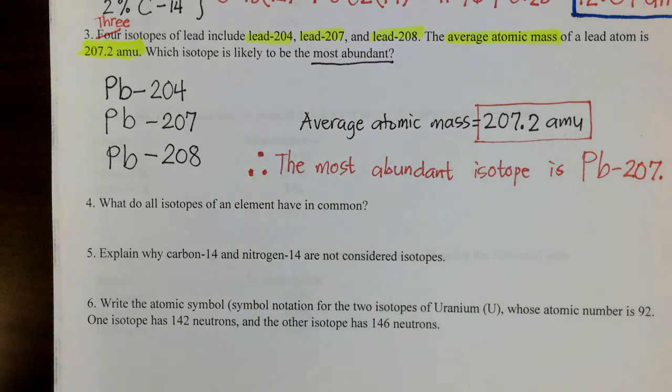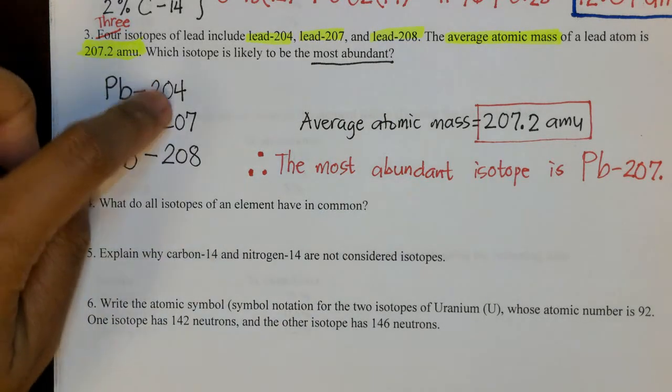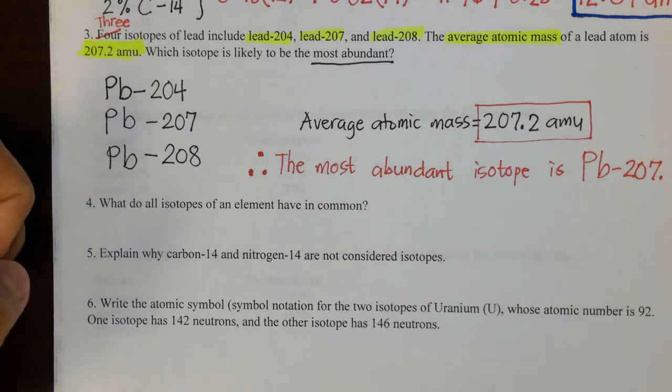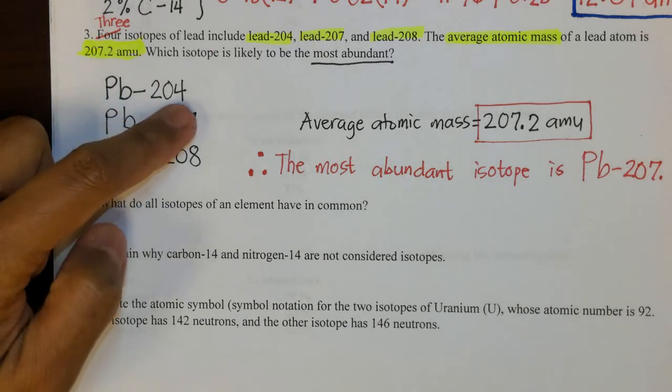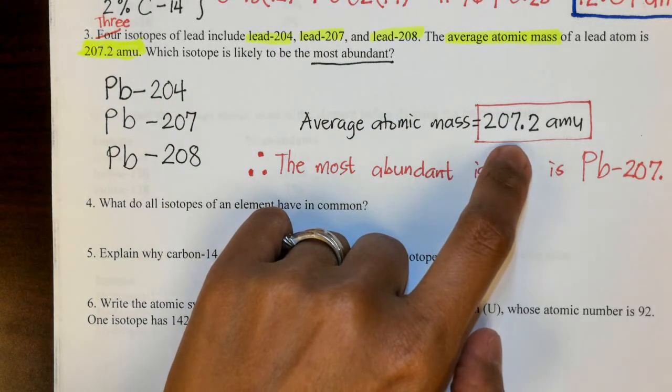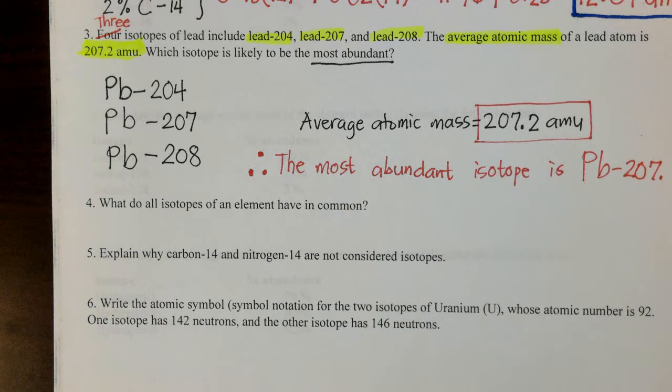If we reverse the thinking, how about the least abundant instead of most abundant? If it's least abundant, so you reverse your thinking. Whichever is the number that's very far. Maybe 204 then. Okay, so it's going to be 204 then. The number that's very far from the average atomic mass is the least abundant. And that's how you answer questions related to number 3.